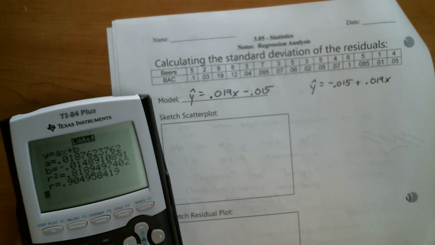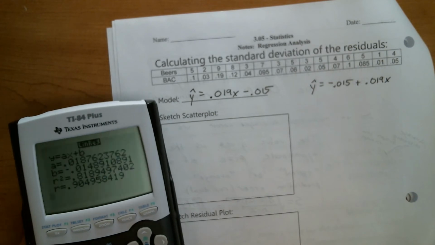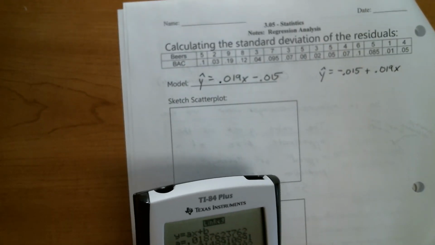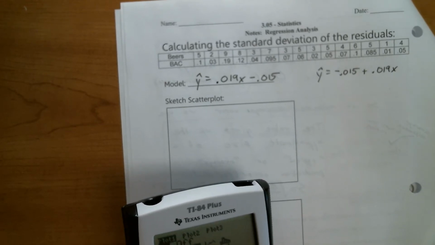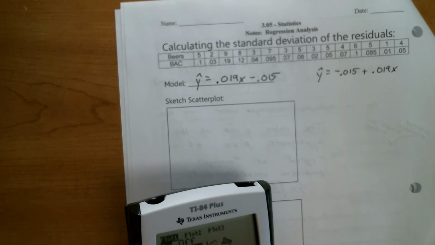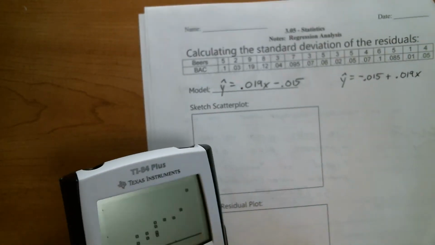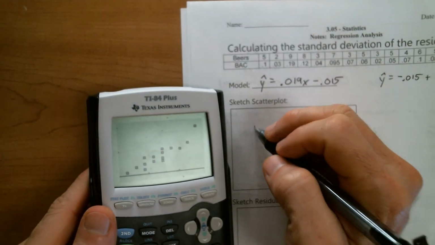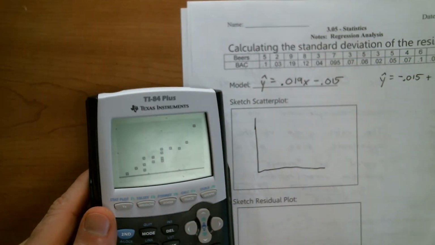Okay. So sketch a scatter plot. Again, we did this last class, but it is always a good idea to look at the scatter plot to make sure there's nothing weird going on with the data. There's no obvious, curved pattern that you want to be on the lookout for. So if we sketch it, all right, we get something that looks like this. To my eye, that looks pretty good.